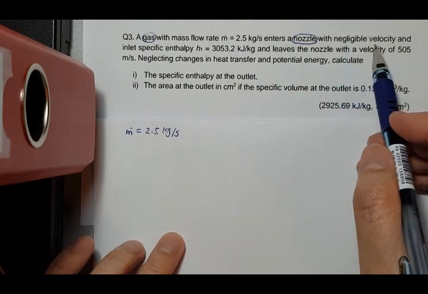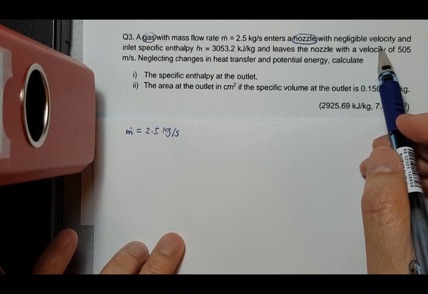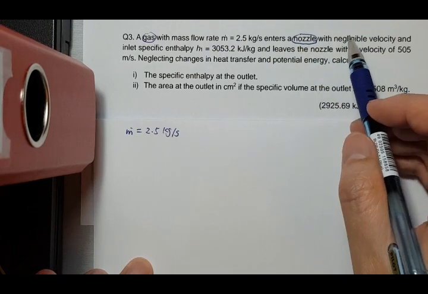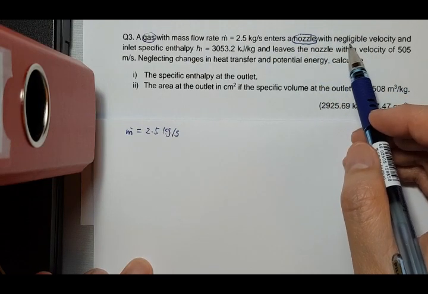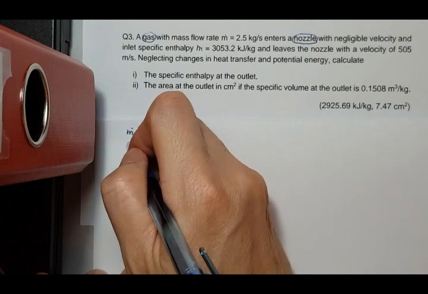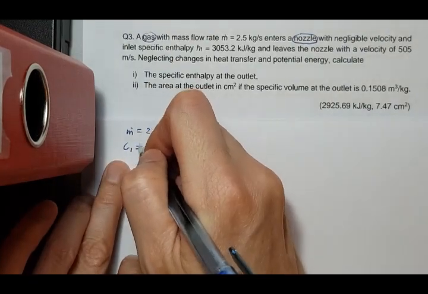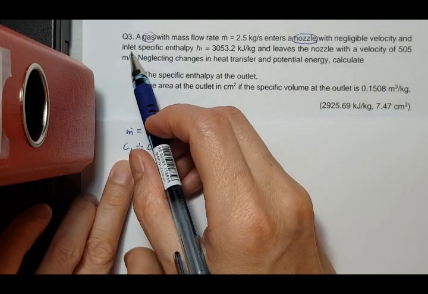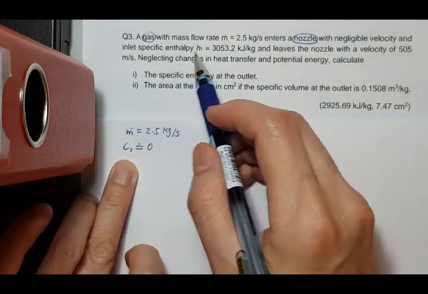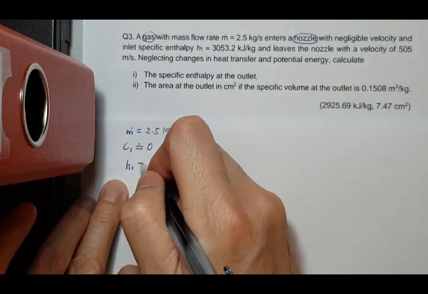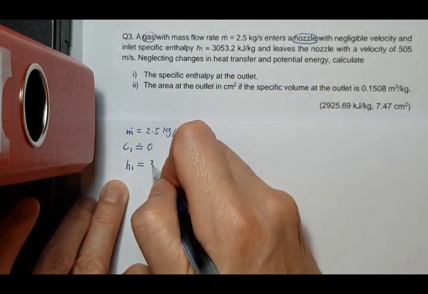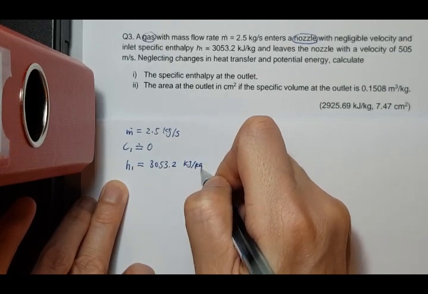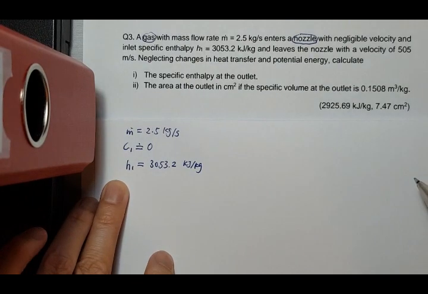with negligible velocity. So negligible velocity means that at the inlet, okay, so when we're talking about enters a nozzle, everything here is about inlet. So negligible velocity means that C1 is about 0. Okay, and the inlet specific enthalpy, that's H1, 3053.2 kilojoule per kilogram, right?